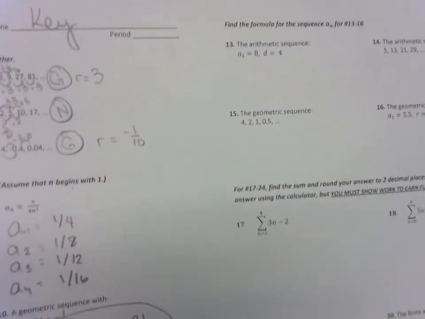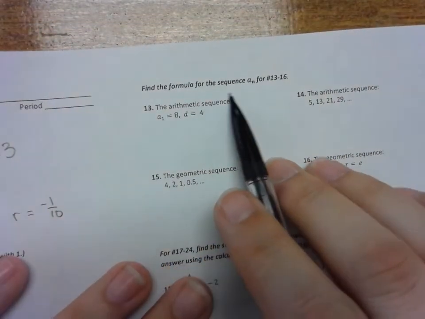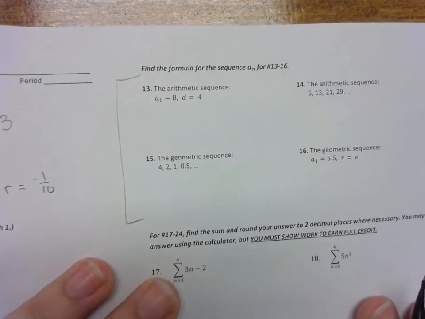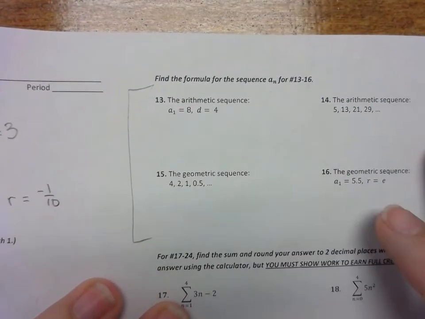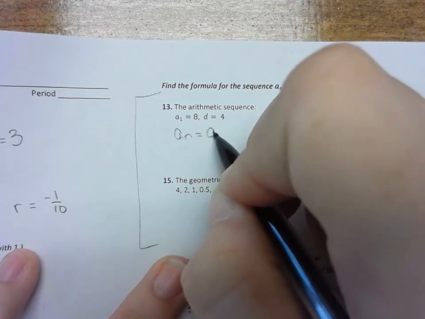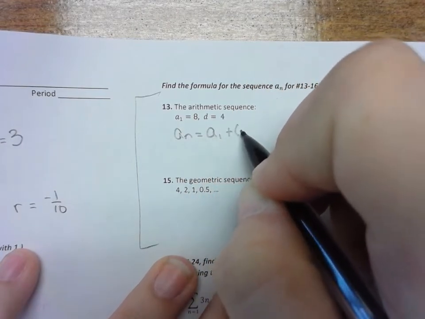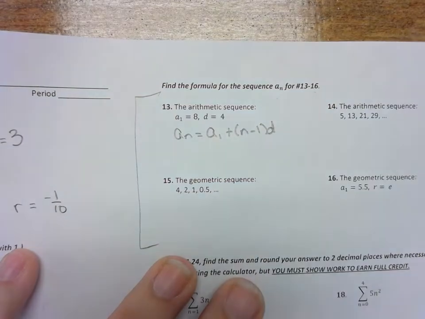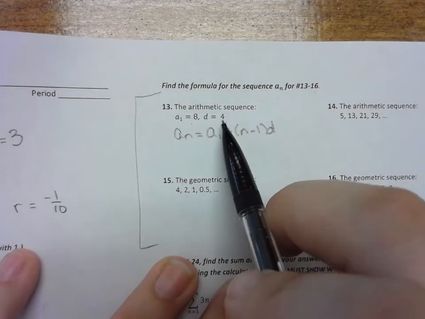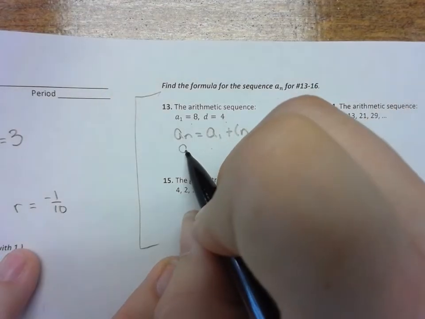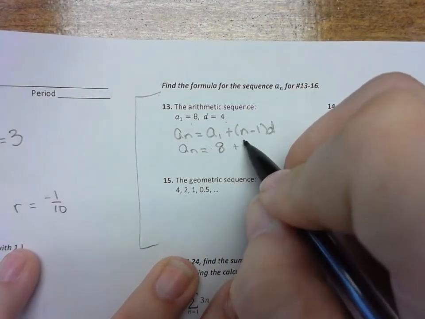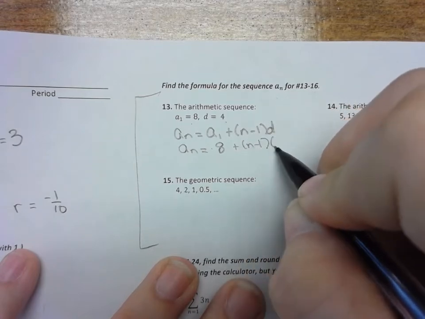All right, find the formula for the sequence. So 13 through 16, that's the instructions that we're using. Okay. Well, if this is an arithmetic sequence, remember we start out with a sub n is equal to a sub 1 plus n minus 1 times your common difference. I have my first term, I have my common difference, I just need to plug that in. So a sub n is equal to 8 plus n minus 1 times my common difference.